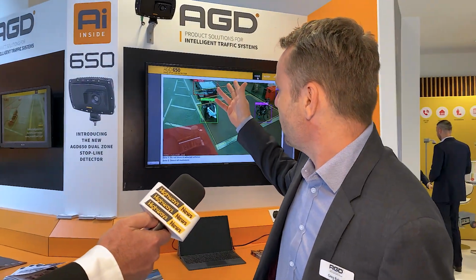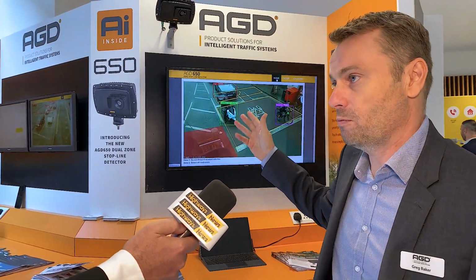So this is the AGD 650. It's our new AI platform for stop line detection.